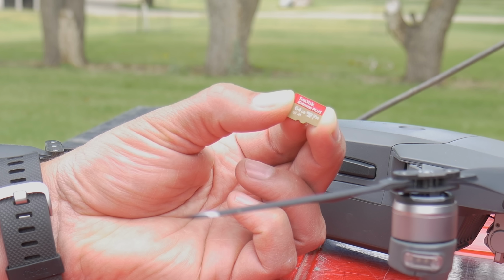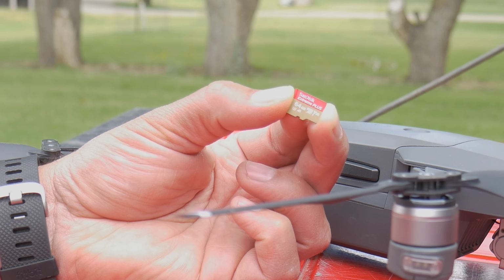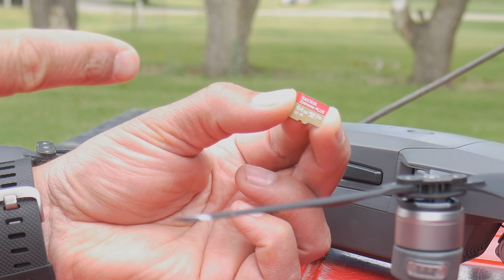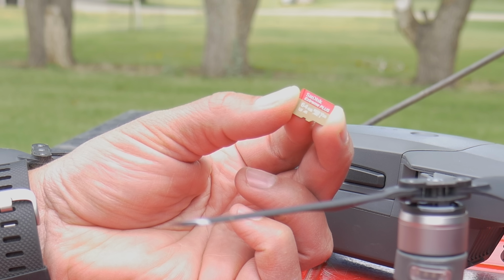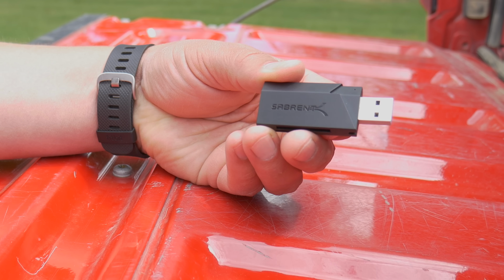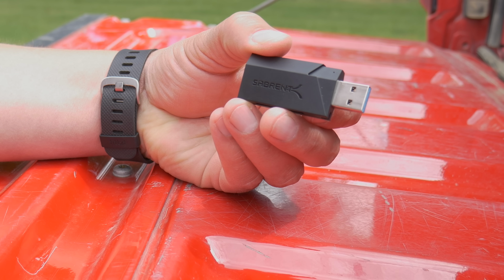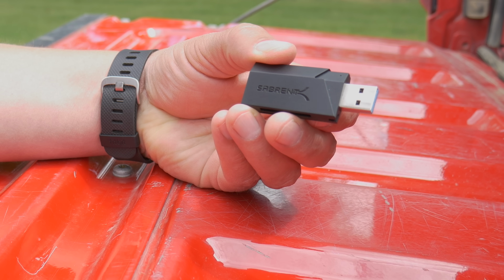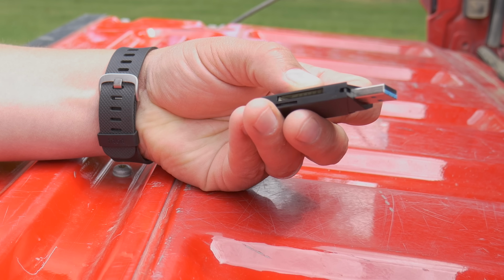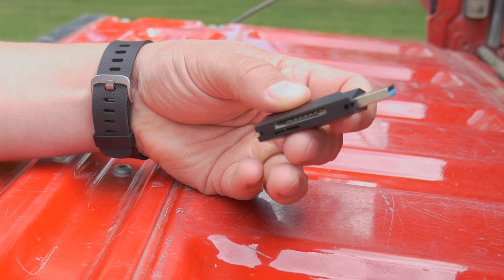So I'm just going to show you guys a few things that I use. If you haven't watched my video on my memory cards, I use the SanDisk Extreme Plus 64 gigabyte. Another product that I use, some people have asked what my memory card reader is. I use this Sabrent SuperSpeed 3.0. It's got 2 slots, one for the SD and one for the micro SD.